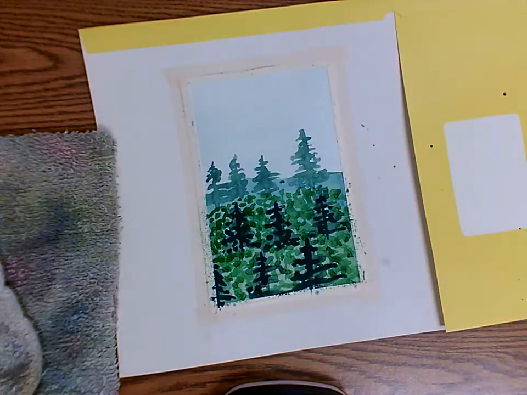So as we get closer to our foreground, we should definitely be able to pick out a lot more individual layers of texture and details.